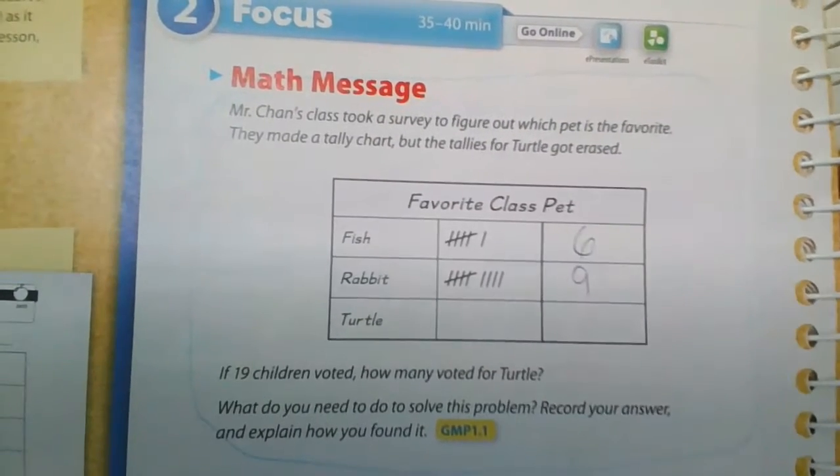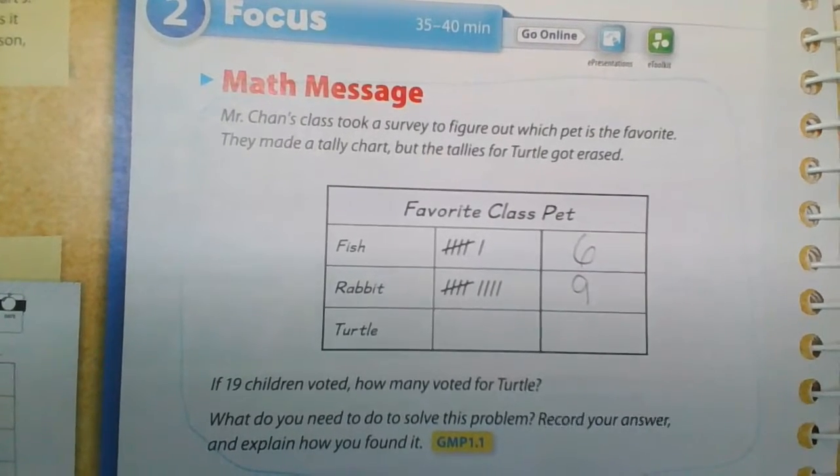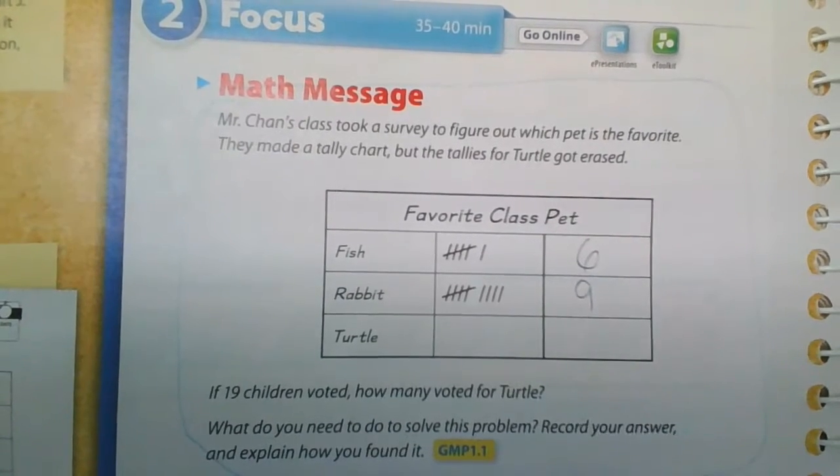How far away is 15 from 19? Because we know 19 people voted. So if 15 of the votes are taken up between these two, we need the difference between 15 and 19. You could look at your number grid, or you could figure it out in your head. Maybe you know that 5 plus 4 equals 9, so that means 4 more votes, because 15 plus 4 would equal 19.